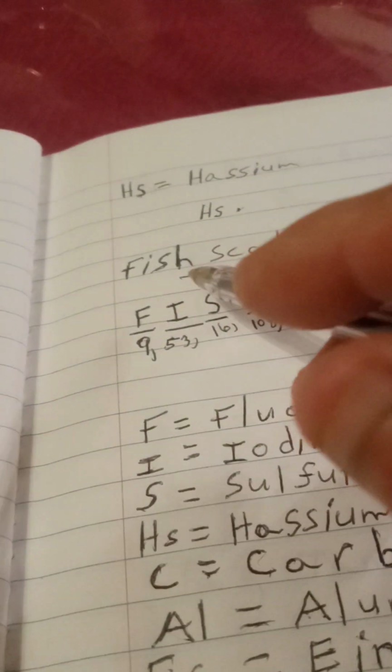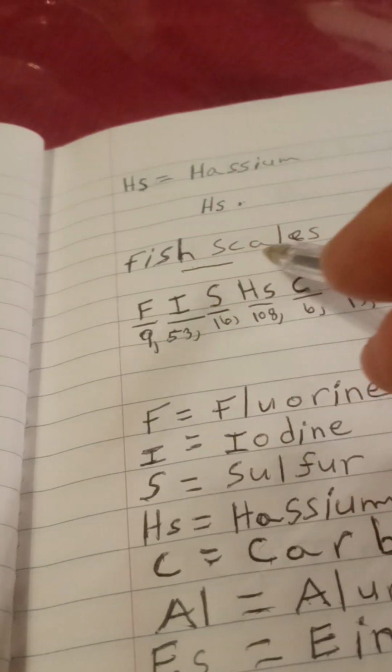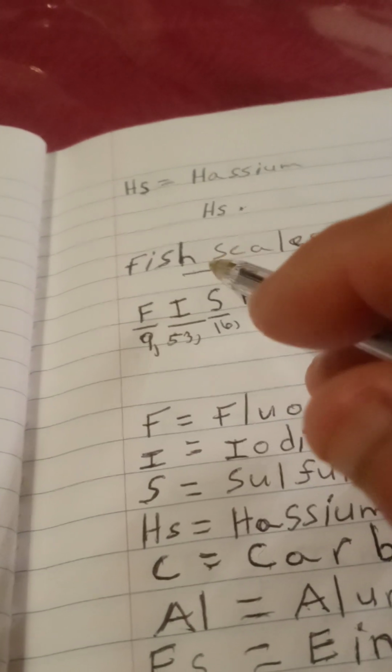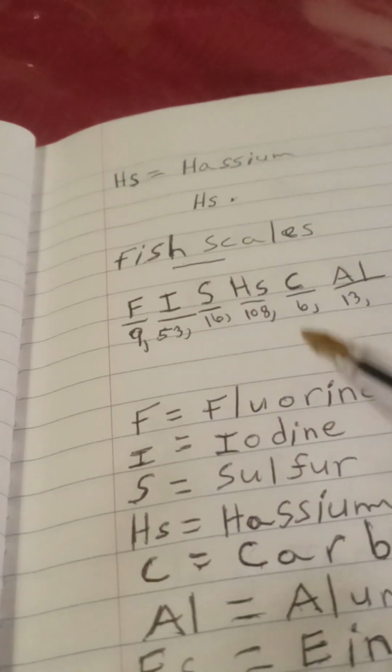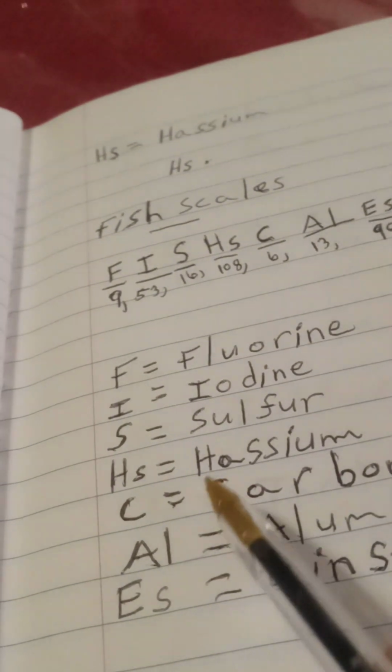Then we come to the main chemical symbol, which is capital H and s. So I took the H from fish and I capitalized it, and I took the s from scale and kept it as a small lowercase letter, and I got capital H and s, and that is for Hassium.